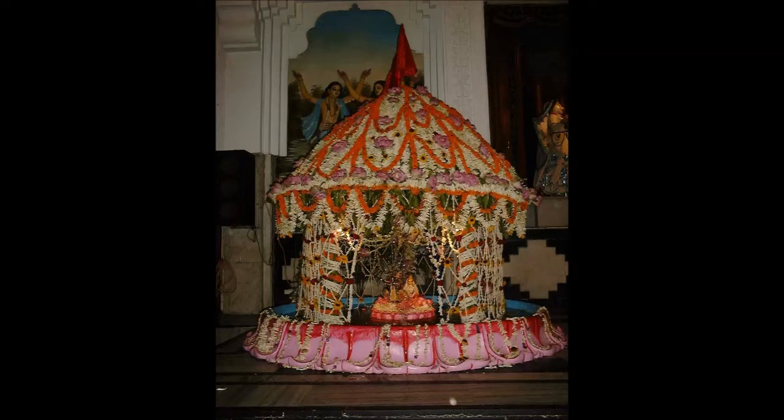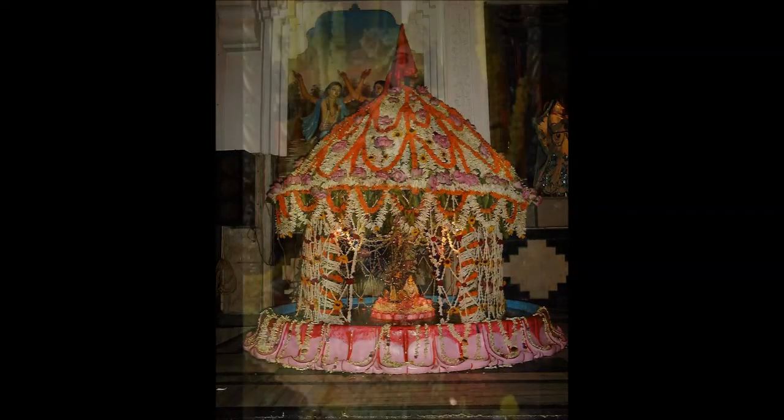However, generally, Bhugola refers to the globe of the universe, not to the earth globe. So it is a globe 4 billion miles in diameter, and that refers to the inner shell of the universe. That point can be supported by various references.